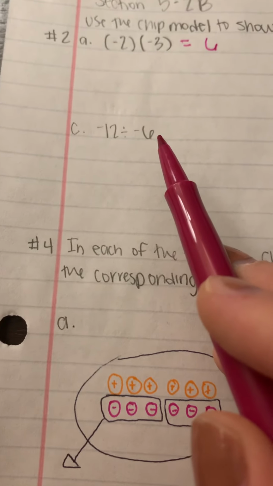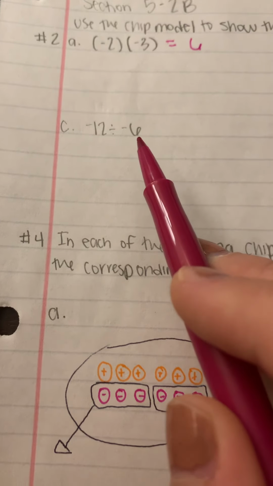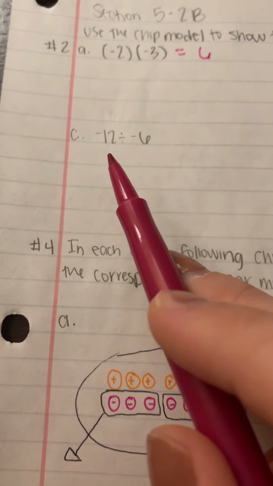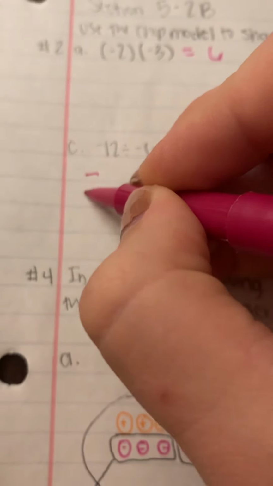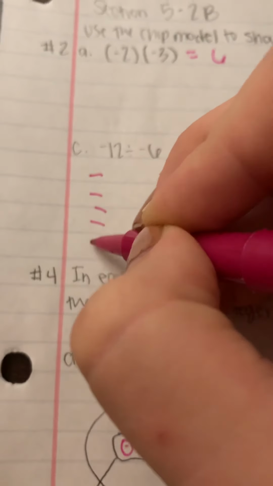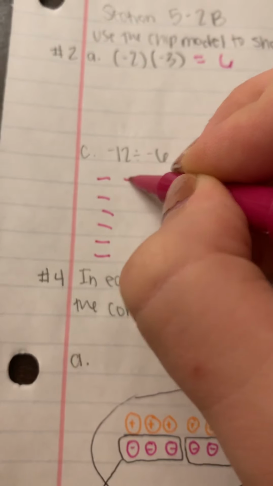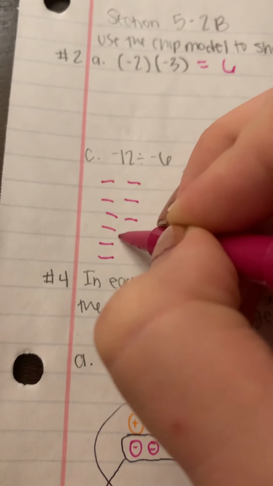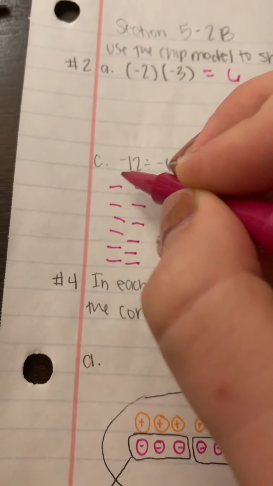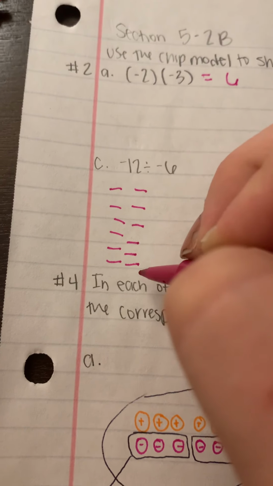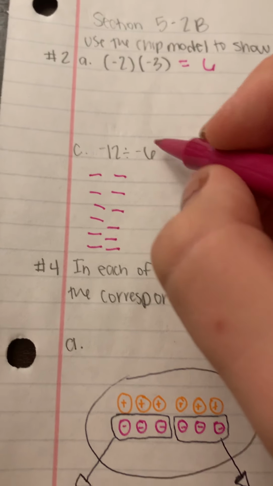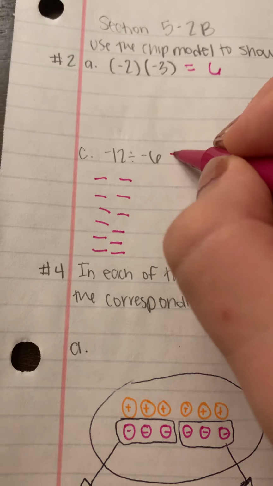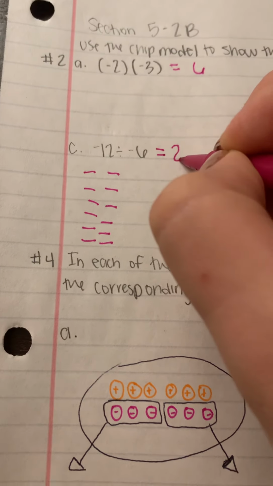Okay, so we'll do -6 groups, and there will be 12. So we'll go like this. And then here there's 2 groups. So 2. Okay.